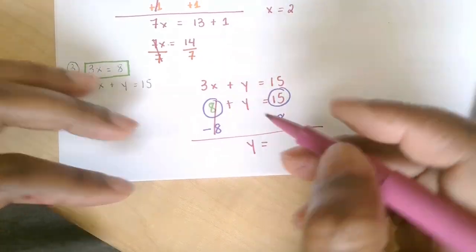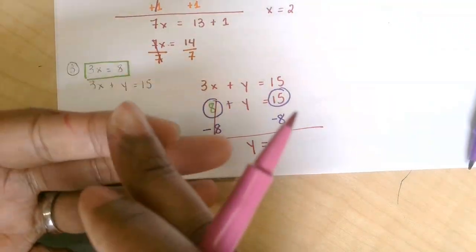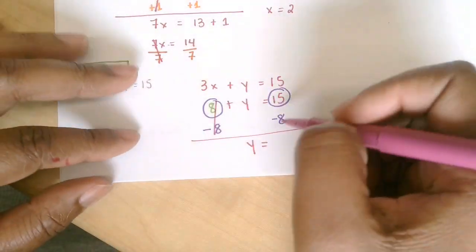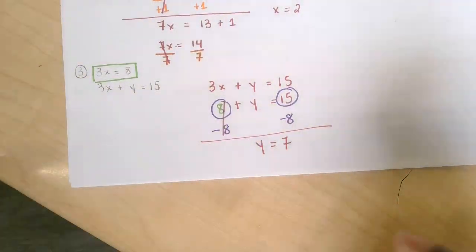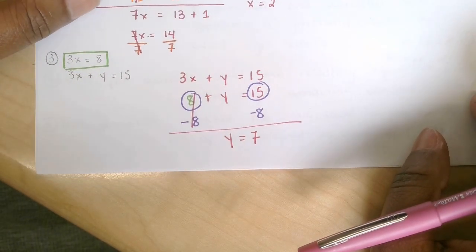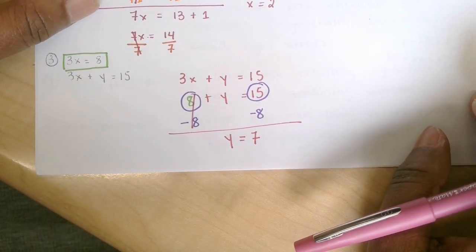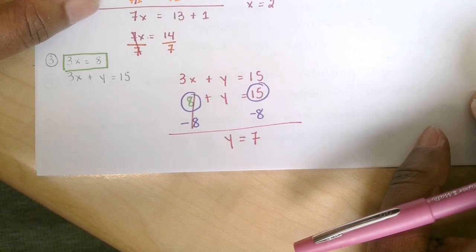Y is equal to 9, 10, 11, 12, 13, 14, 15, 7. If you need to use your fingers, you can. If you need to use a calculator, definitely do that. We know the value of y. You've got to figure out what the value of x is.